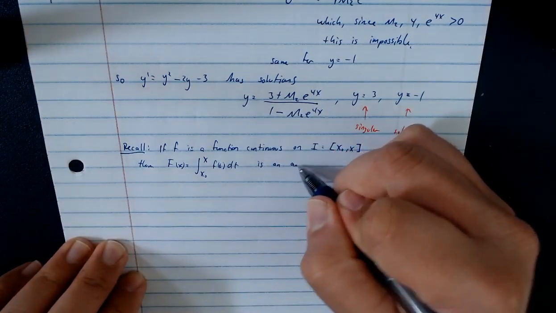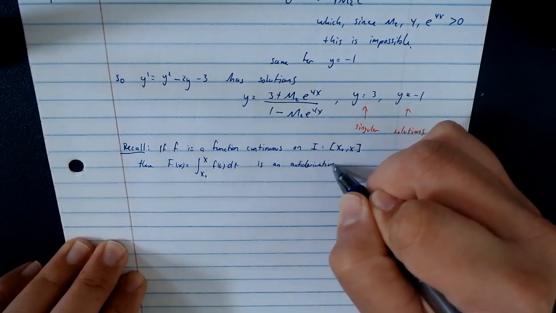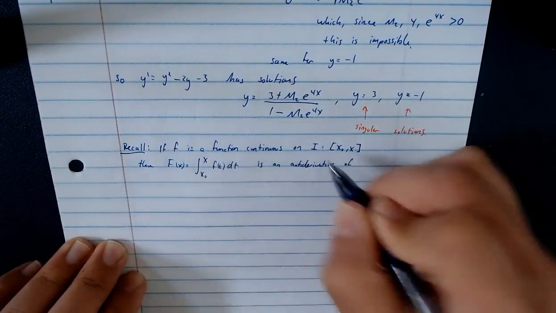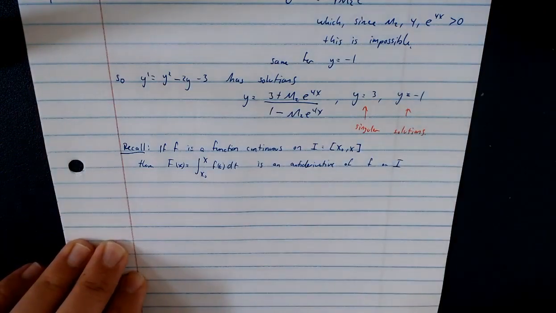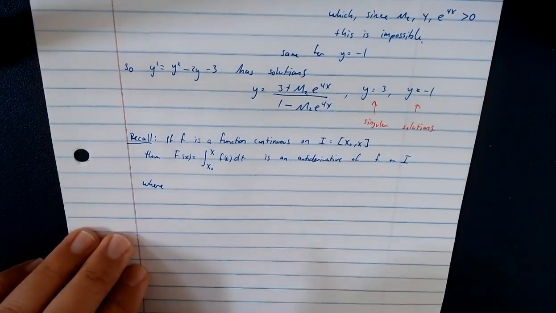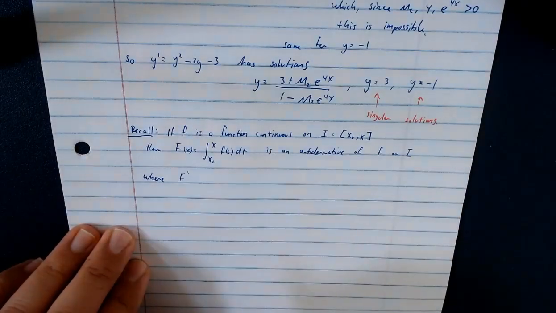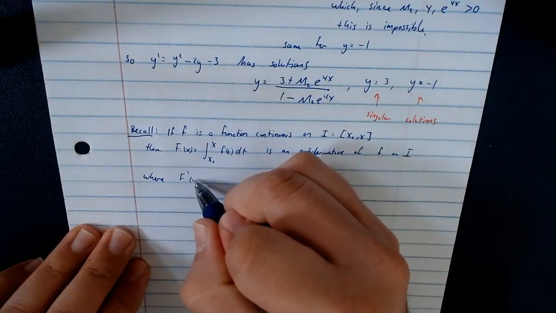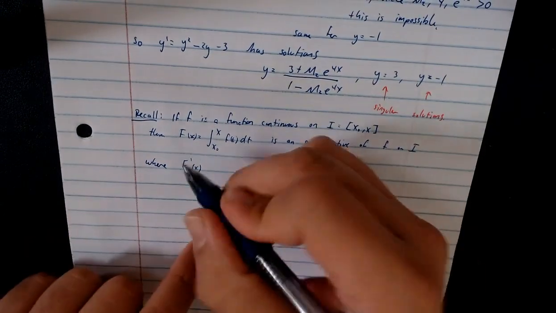It is an antiderivative of that little f on your interval I. And here's the part that's important for our purposes: since it is an antiderivative, it is differentiable and therefore can fit the terms of our differential equations.